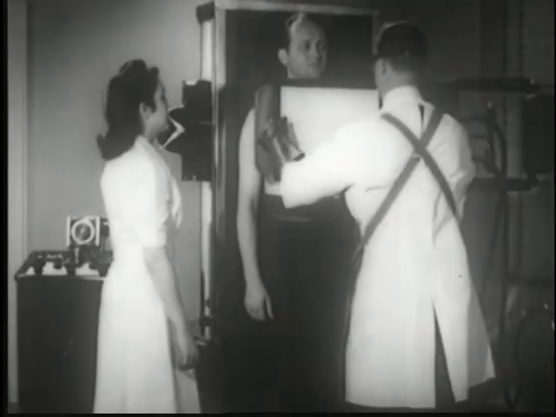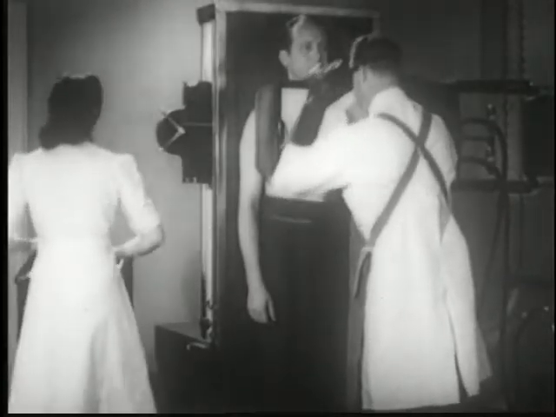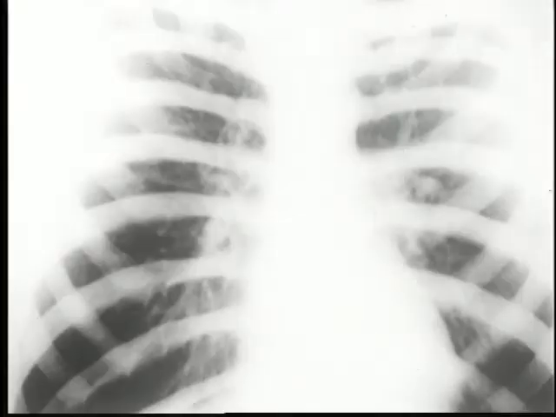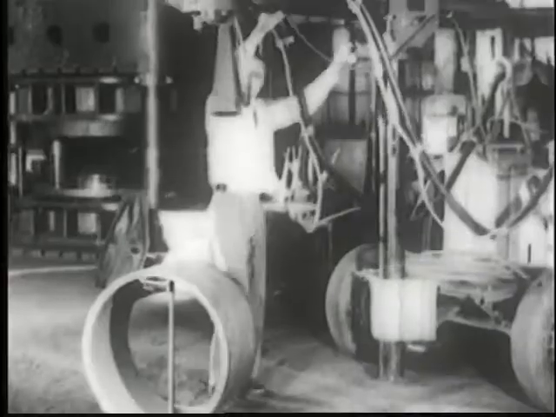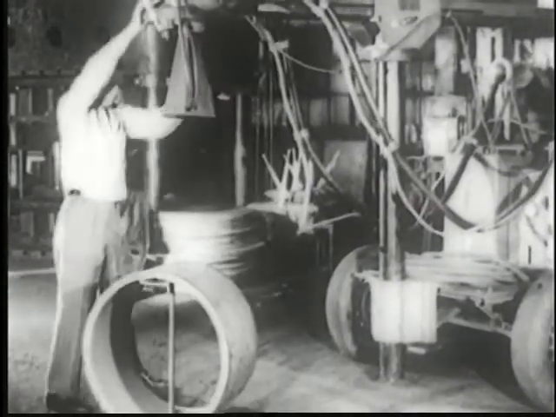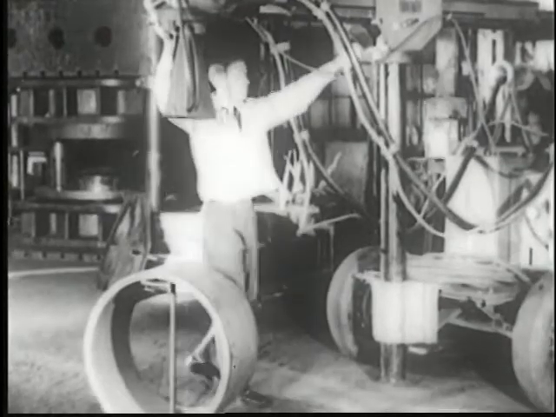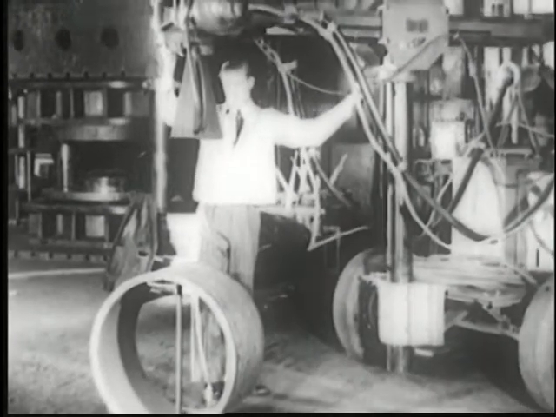As a result, doctors can now study human internal organs by means of a fluoroscope. Or by means of radiography, they can photograph them. Industrial X-ray today is also playing a vital role, detecting porosities and fissures in welded metal seams, examining heavy castings for invisible internal weaknesses.